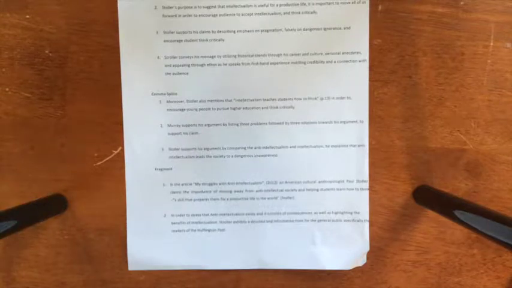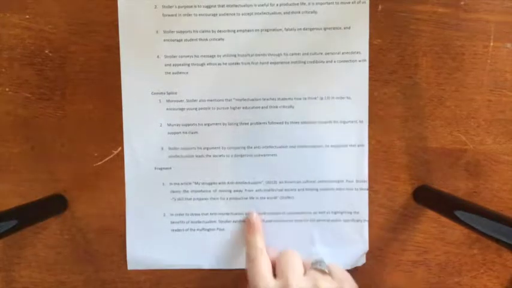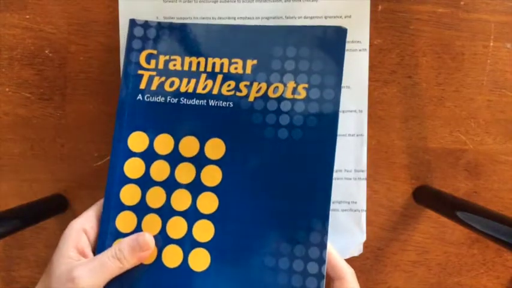Grammar homework that is due on Tuesday, September 25th. In order to do that, make sure you have your handout and also Grammar Trouble Spots.